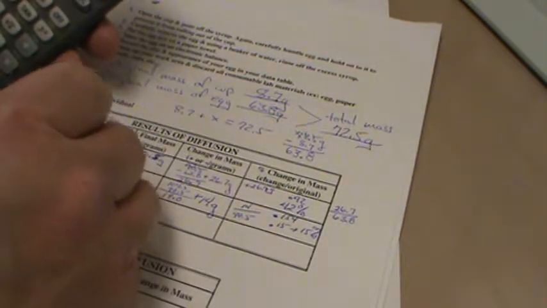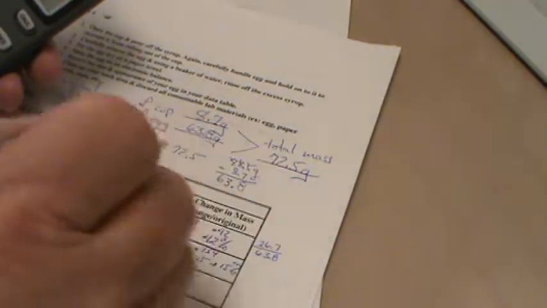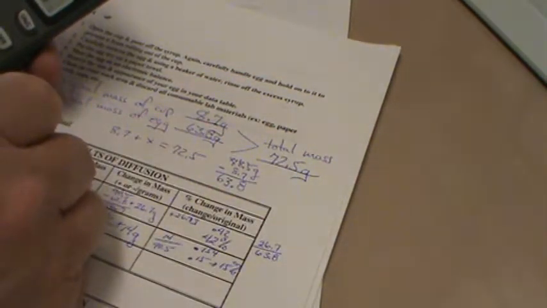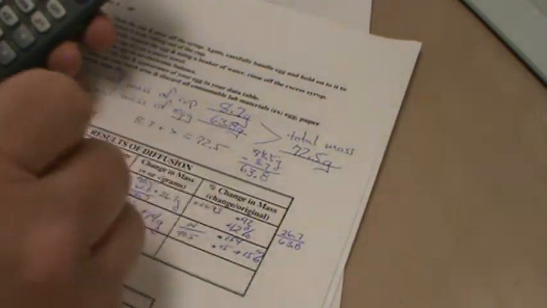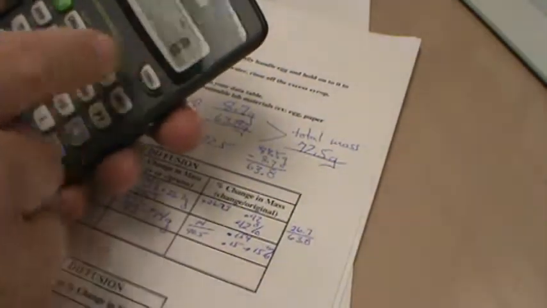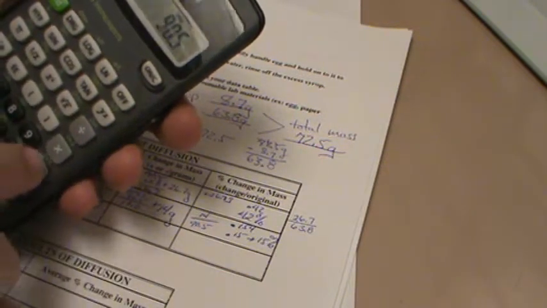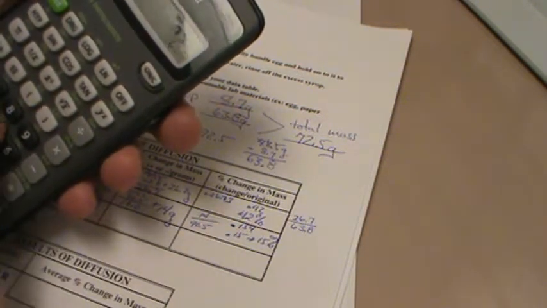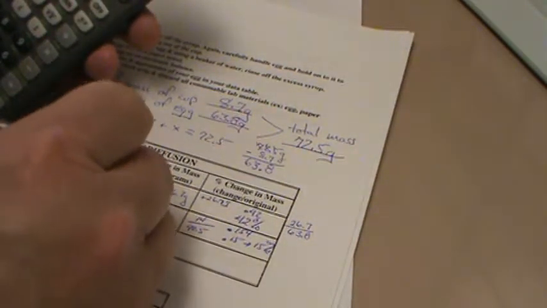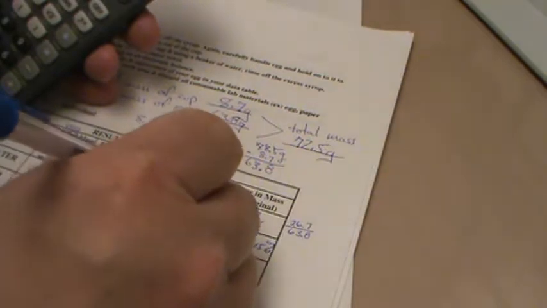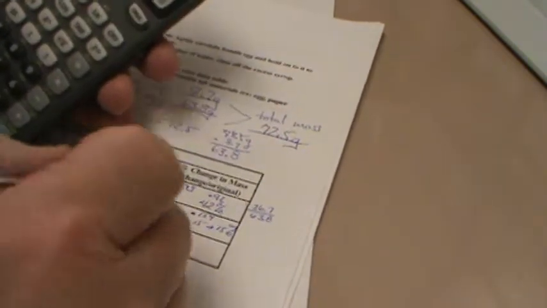Now let me go back up here and check this. Let me take this 63.8 out, and we'll start with the mass of the cup and the egg, since we're using it as a unit. That was 72.5 to 90.5. So 90.5 minus 72.5 is 18. So not quite the significant increase that we thought. 18 grams changed.